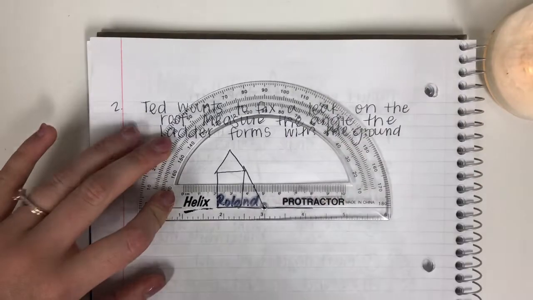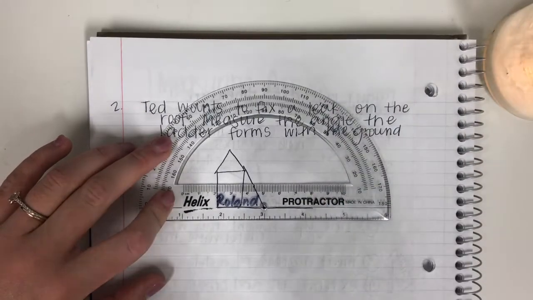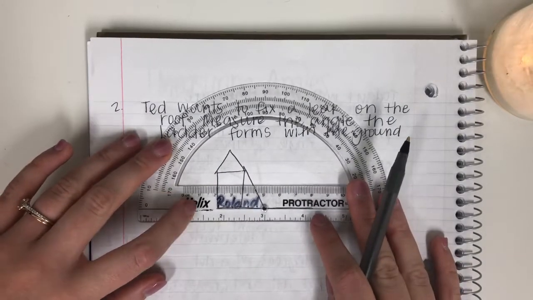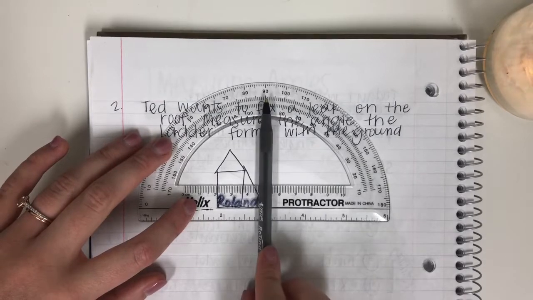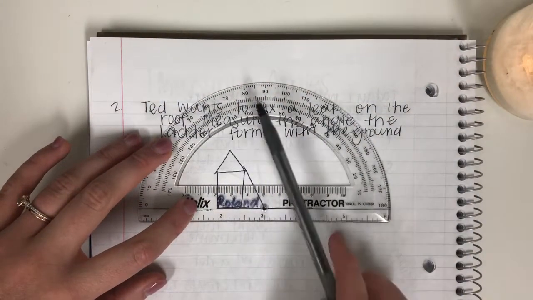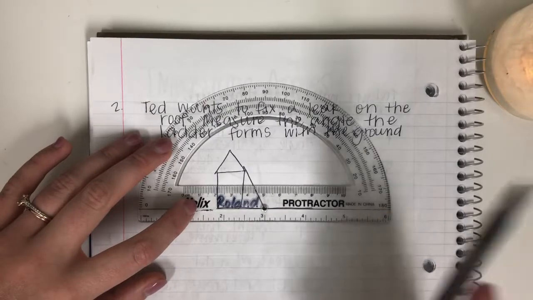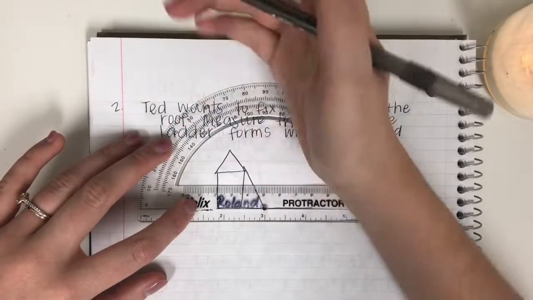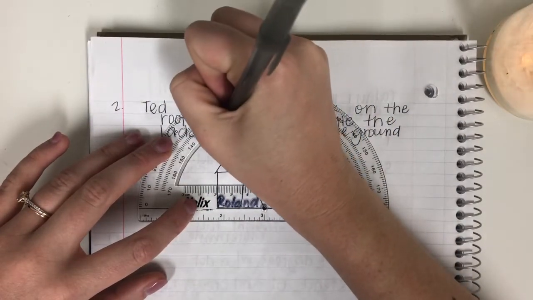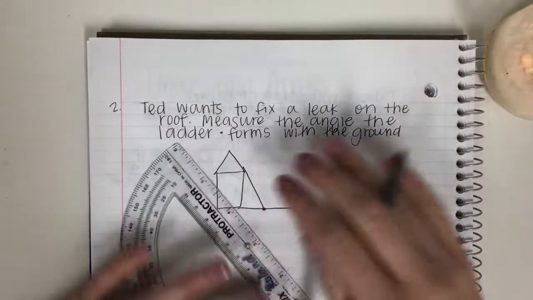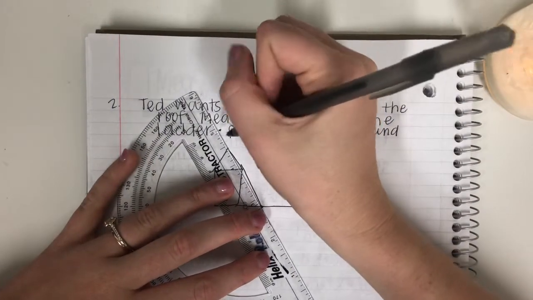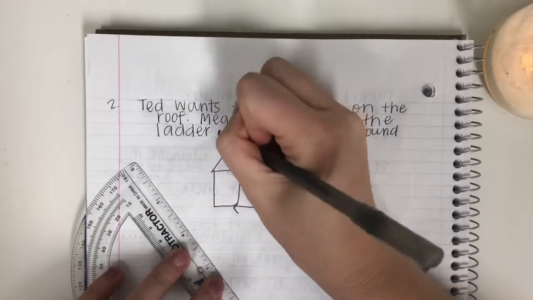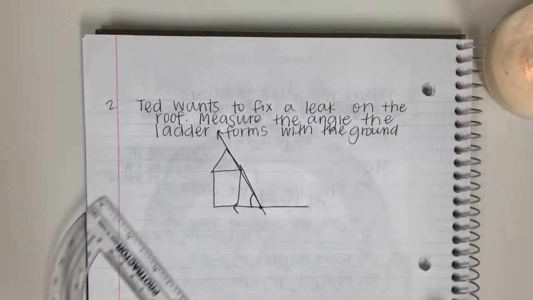So then they want us to measure the angle that it forms with the ladder and the ground and the house. So I'm not going to do this one because they want it to be connected to the house. So it's going to be, here's my 90. This angle is less than 90, so I'm going to use my top numbers. So it's probably somewhere around the 60 mark. So I'm going to kind of use my pencil, and it looks like it's pretty much at 60. So I'm going to do my dot on the right here. And then if I extend it, it won't be perfect, but it'll be fine. So here I have my 60 degree angle.